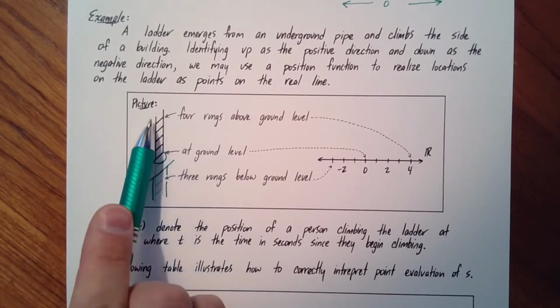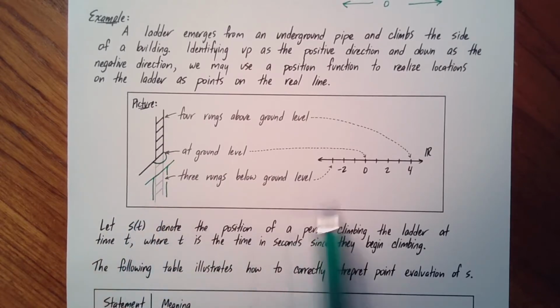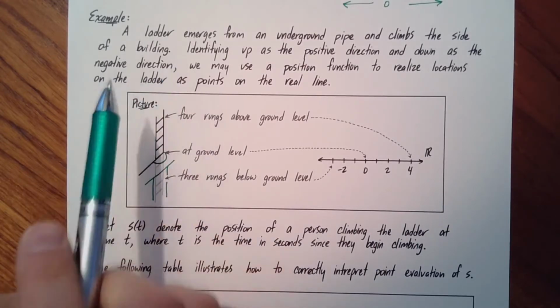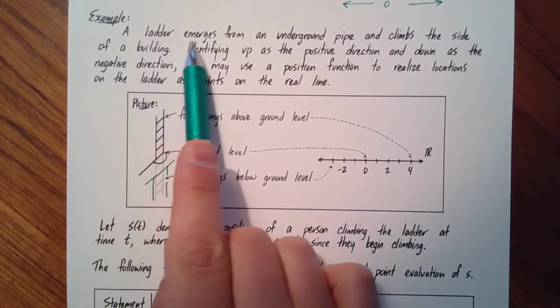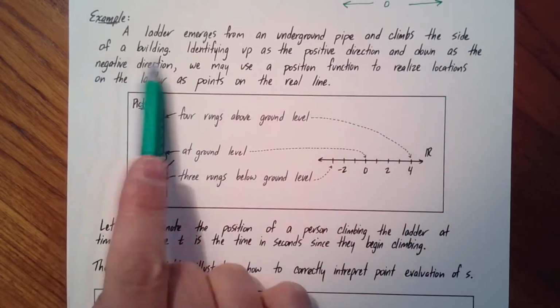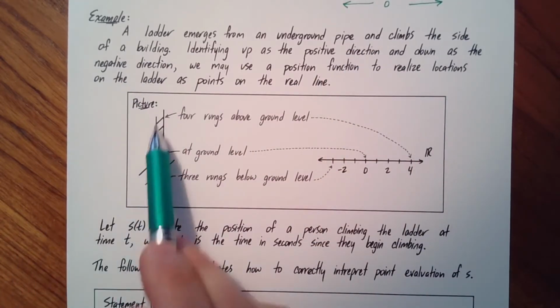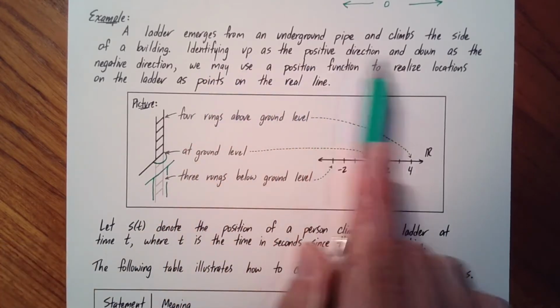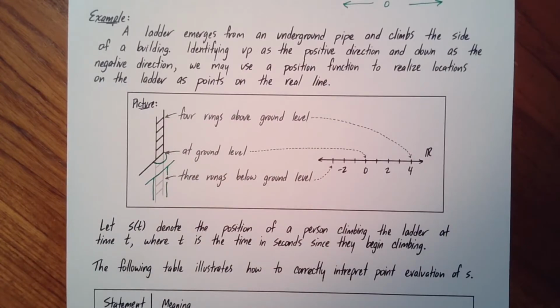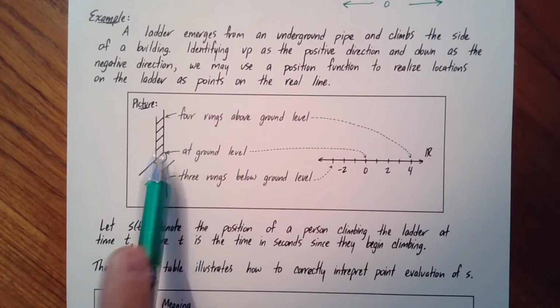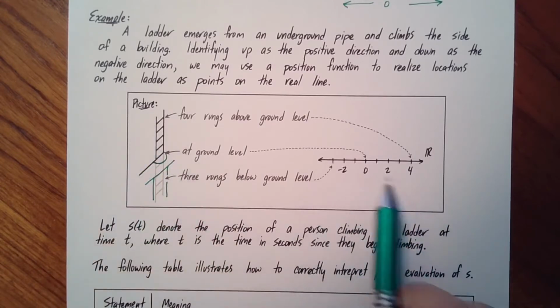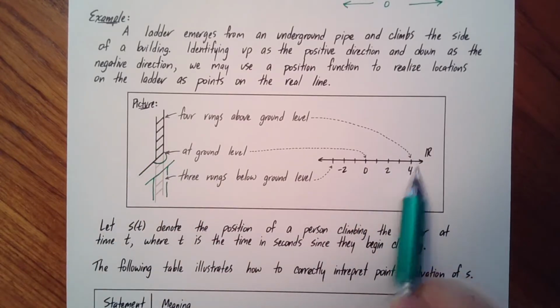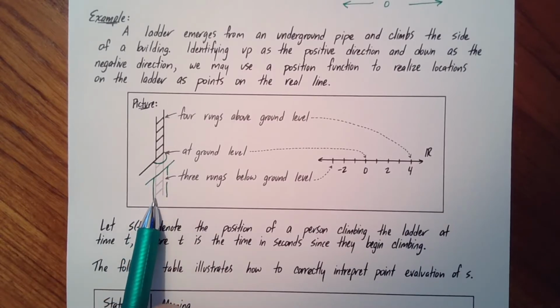But the idea is every point on that ladder is going to be identified with a point on the real line. And the way we do that, let's take a look. But let's read the example a little bit closely first. So we've got a ladder emerging from an underground pipe and climbs the side of a building. We've kind of already illustrated that by what we just mentioned, pointing at the picture, right? So identifying up as the positive direction and down as the negative direction. So if I pause there for a moment, what we're really talking about is now we've got a positive direction moving up, which we're going to associate with the positive half of the real line, and moving down the ladder, we're going to identify that direction with the left half of the real line.